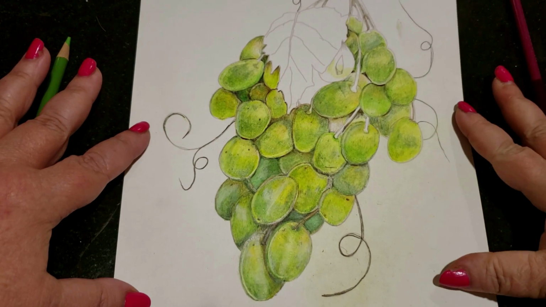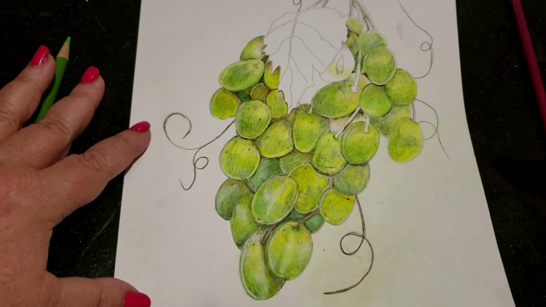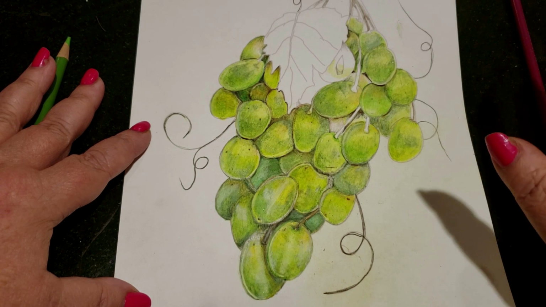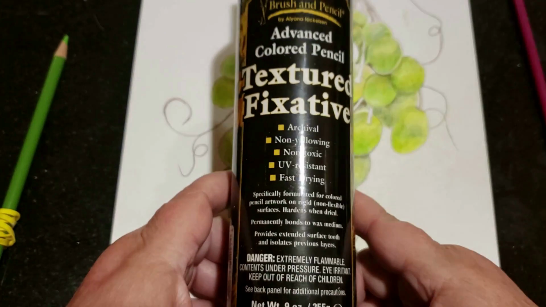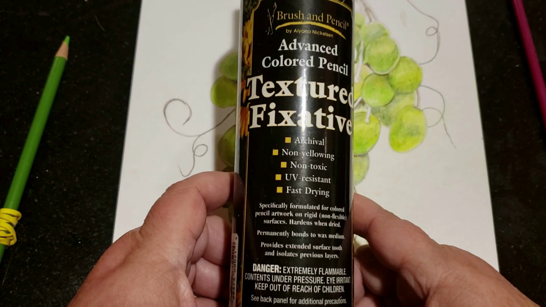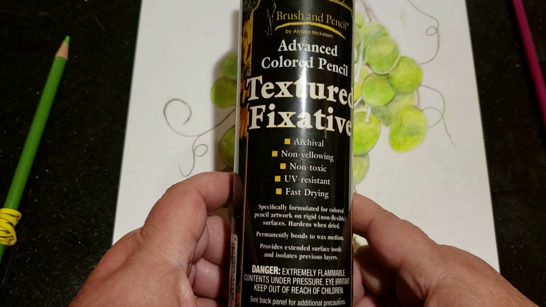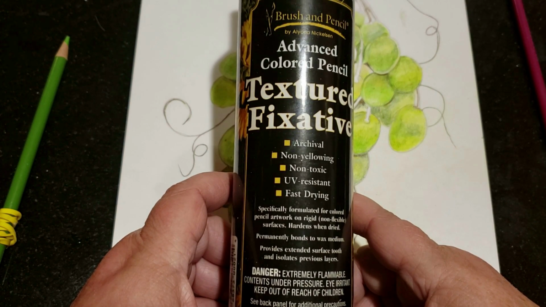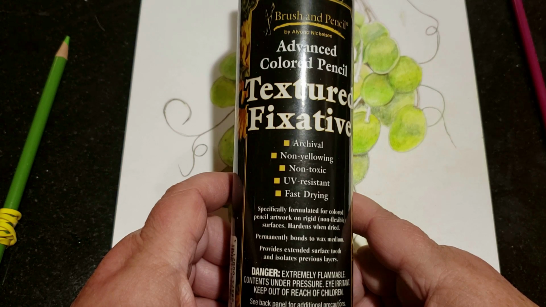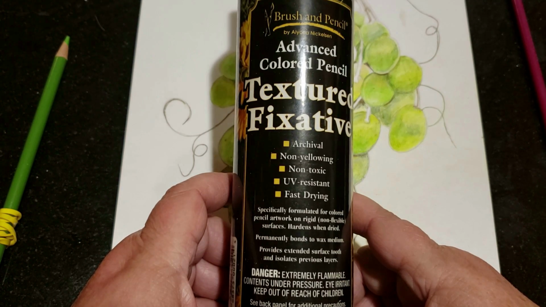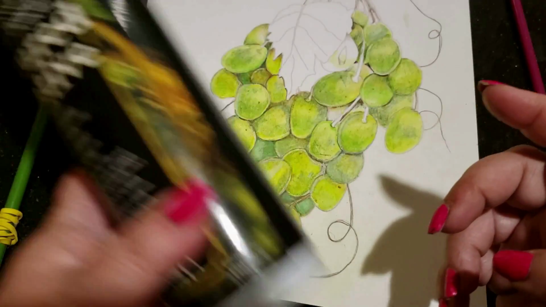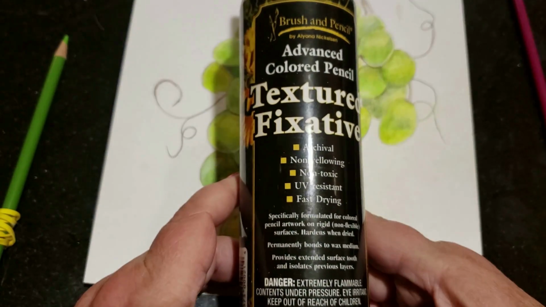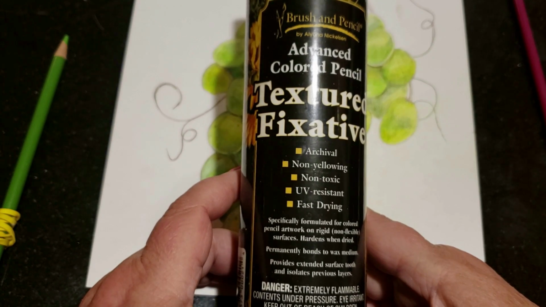The problem is that I ran out of tooth on the paper, and I very rarely use this, but I did in this case. I got out my texture fixative. This one happens to be by Brush and Pencil. It's not cheap, that's all I could say. I bought it long ago. On the flip side, I very rarely use it, and I've got 90% of it still in the can, and it's been well over a year since I bought it.